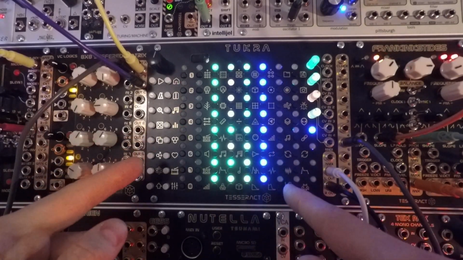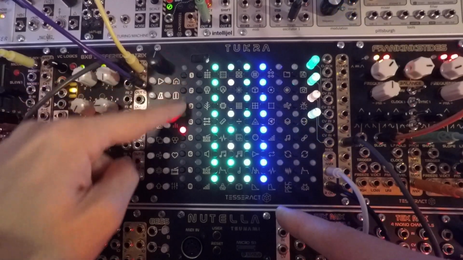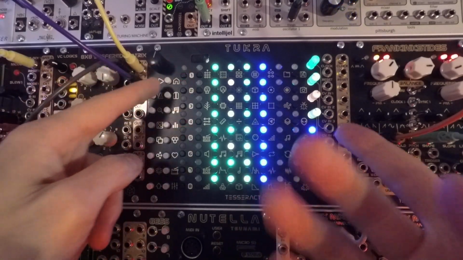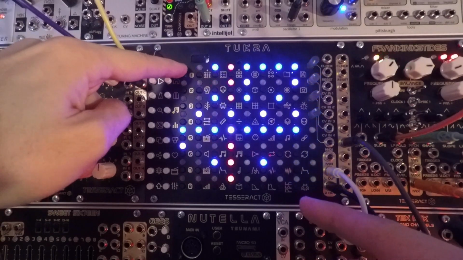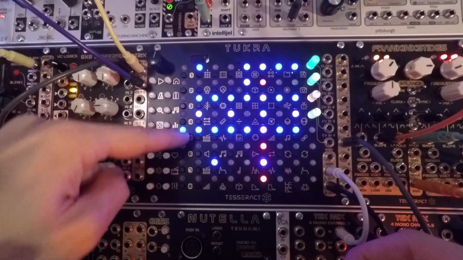The way these 4 menus work is that we have tracks 1 to 8 laid out vertically, in the same way that we had when editing steps. Track 1 on the top, then track 2, 3, top to bottom.